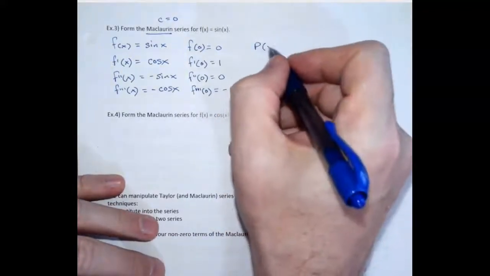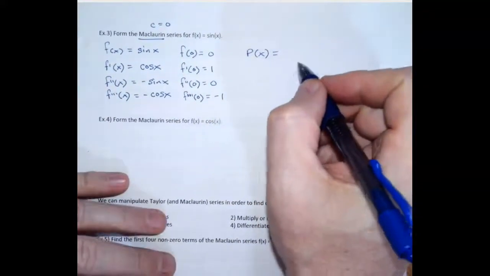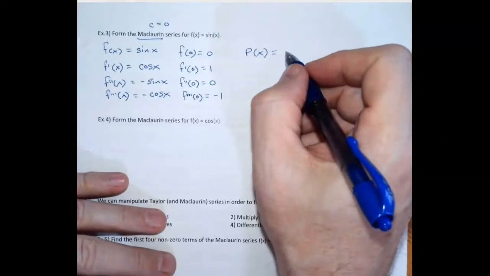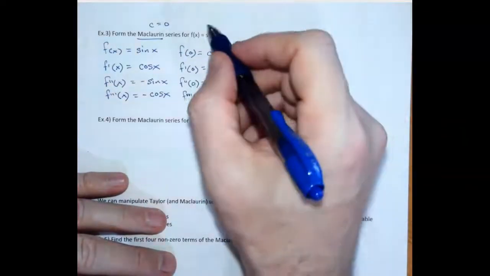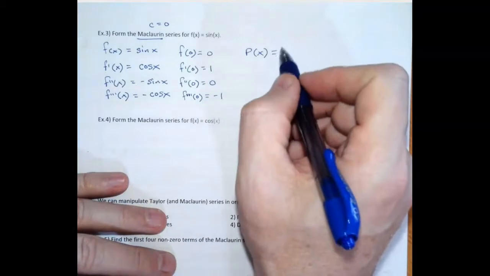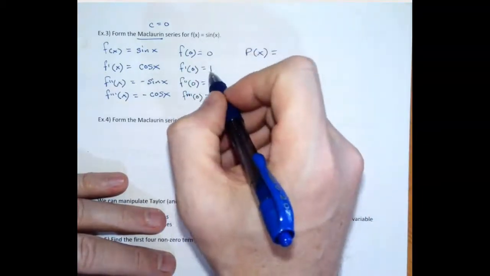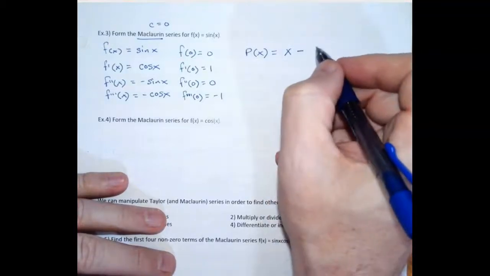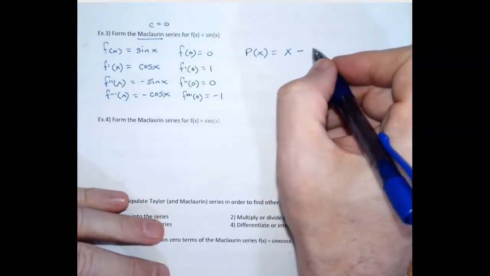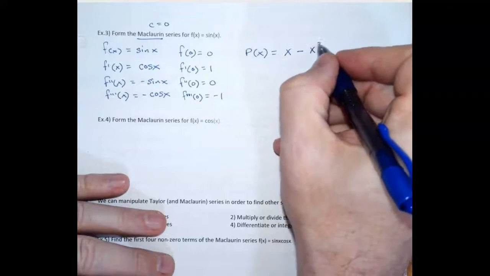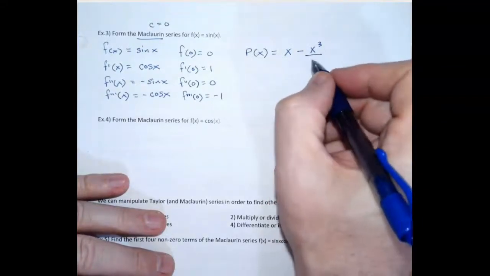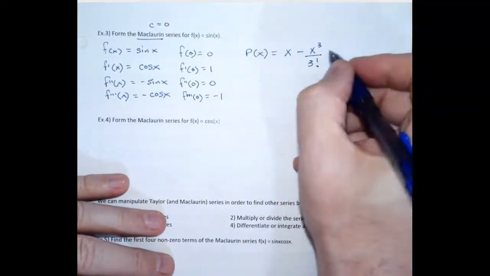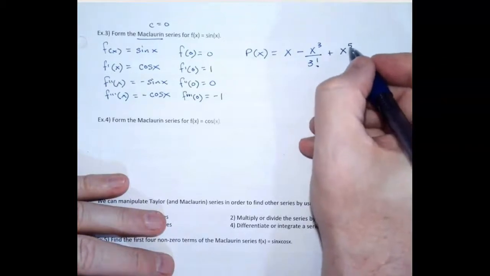So if we go to the polynomial, remember that for sine, the constant would be 0, and then the next term would be x, and then the next term would be 0, and then we're going to alternate, so then it would be x cubed over 3 factorial, and then it's going to alternate, and it's the odd powers.